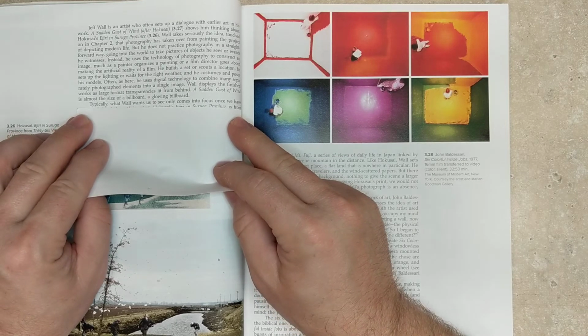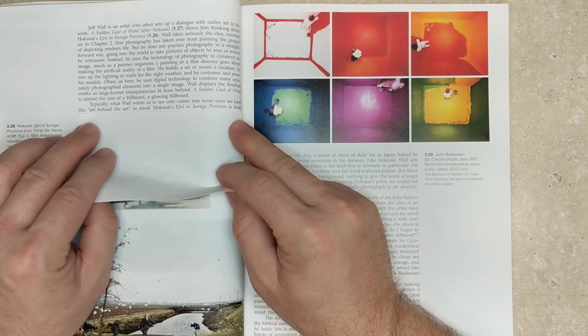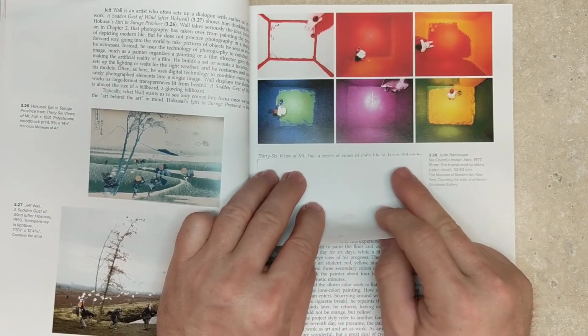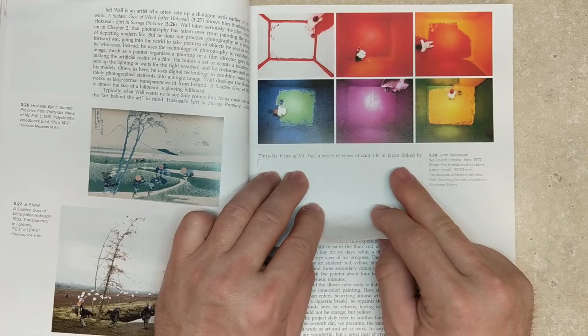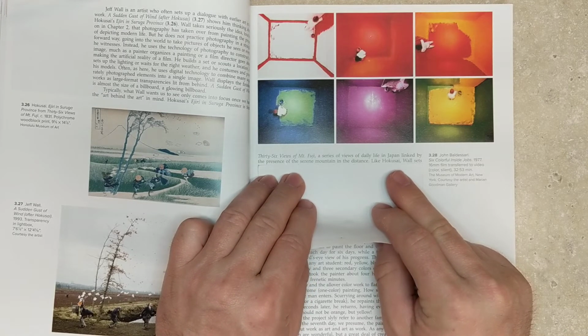Typically, what Wall wants us to see only comes into focus once we have the art behind the art in mind. Hokusai's Ajiri in Suruga Province is from 36 Views of Mount Fuji, a series of views of daily life in Japan linked by the presence of the serene mountain in the distance.